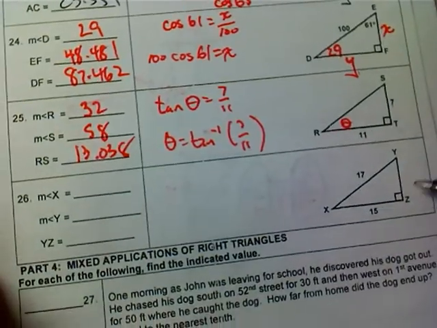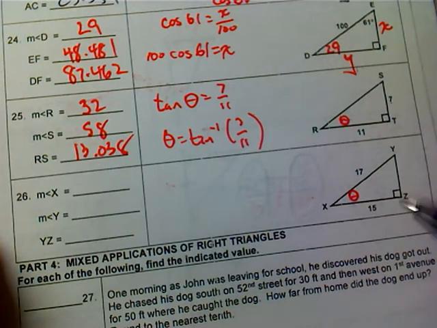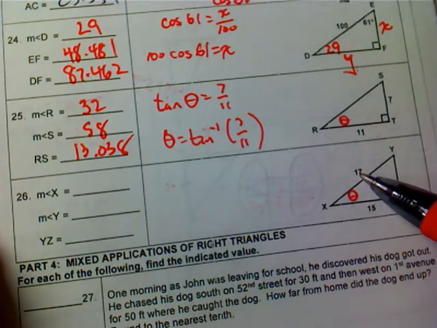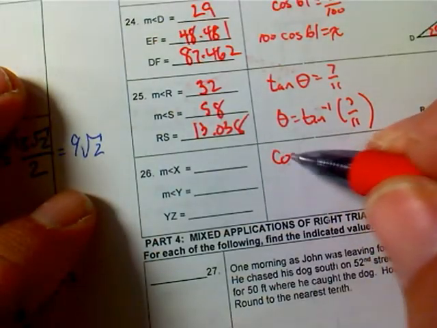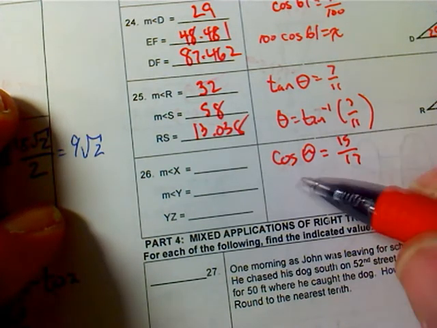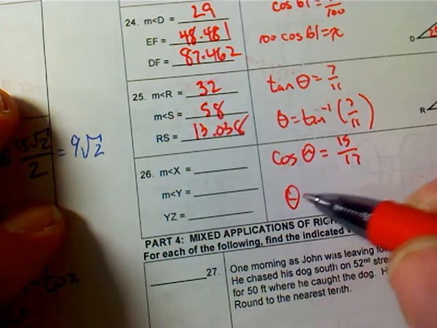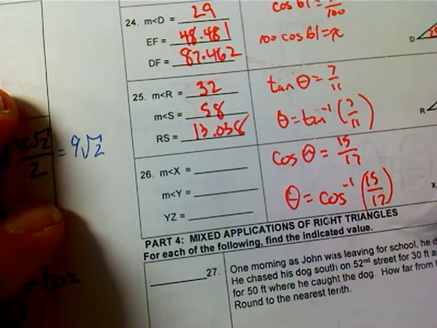And finally, this last one right here. So let's start with this is theta. So adjacent and hypotenuse, that's cosine. So the cosine of theta is adjacent over hypotenuse. So theta is the inverse cosine of 15 over 17.